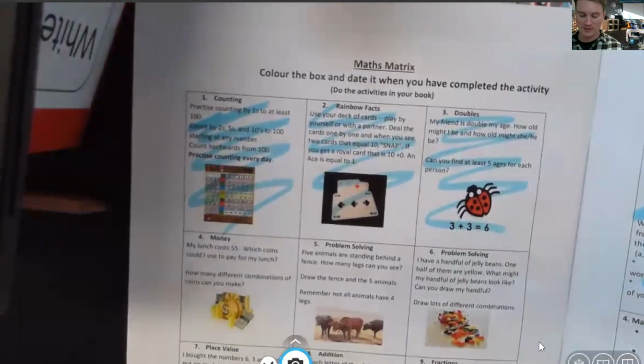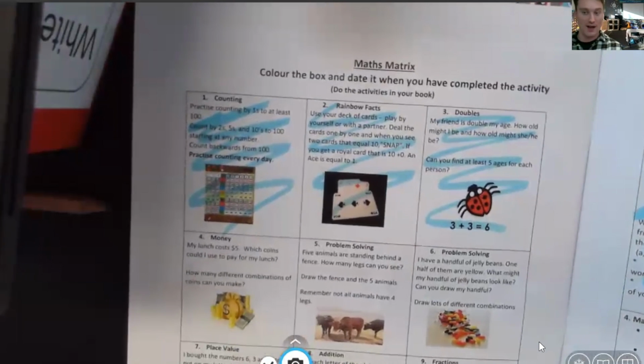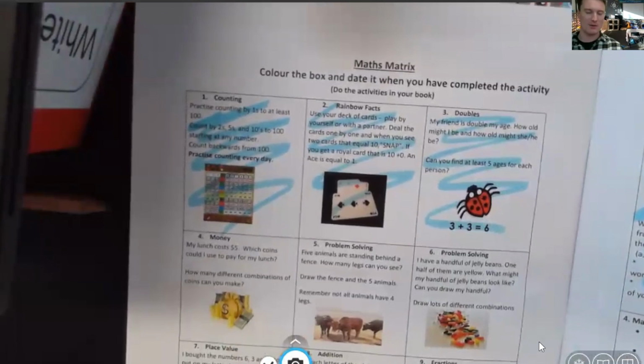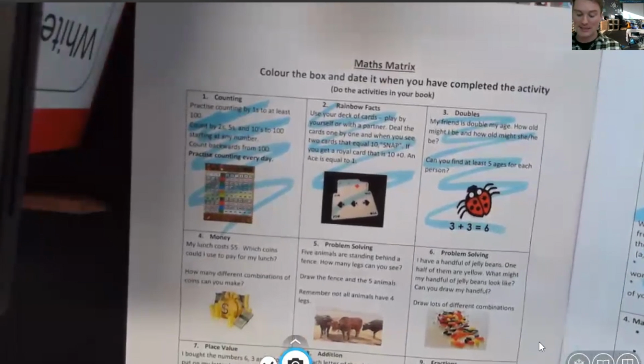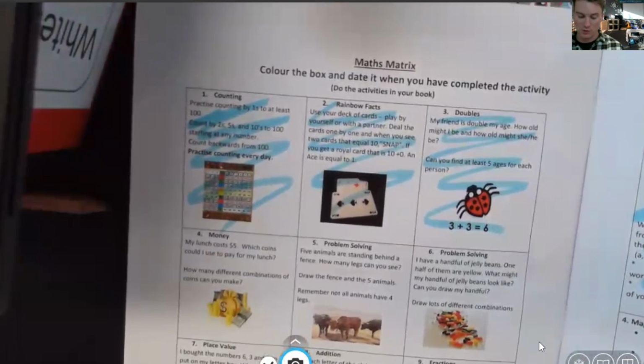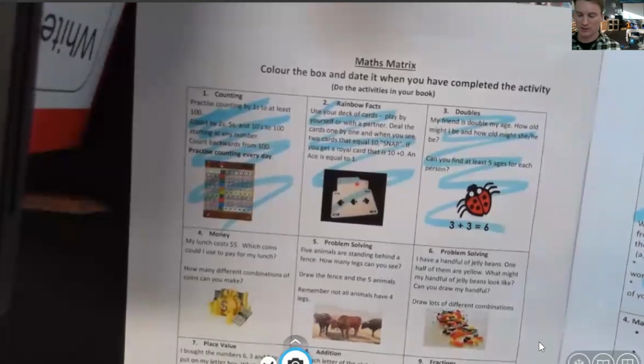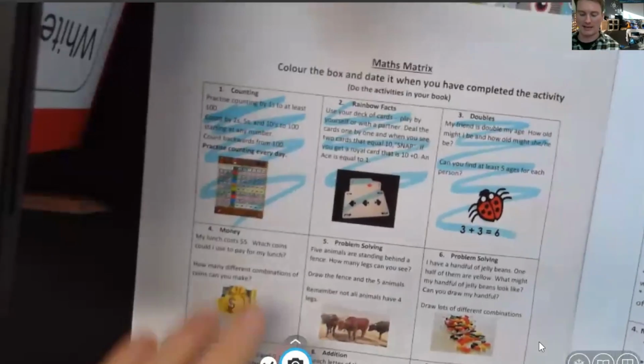So let me read it to you. My lunch costs $5. Which coins could I use to pay for my lunch? Now it says coins and not notes, so we're only using coins today. How many different combinations of coins can you make? Now there's a lot to go on in this one question, so let's break it down. So we've had a look at the sheet.